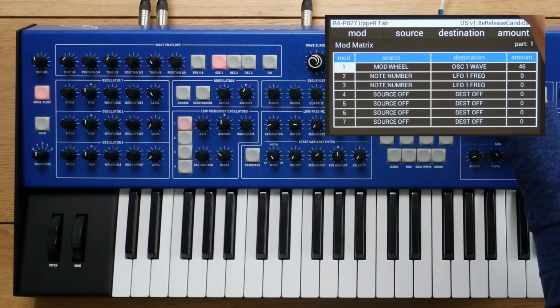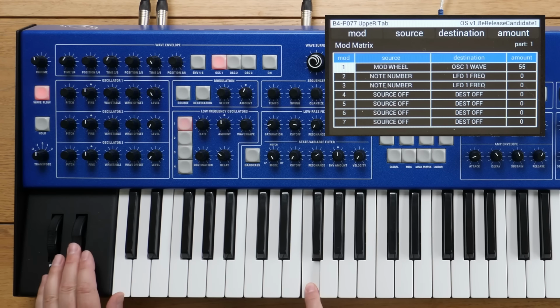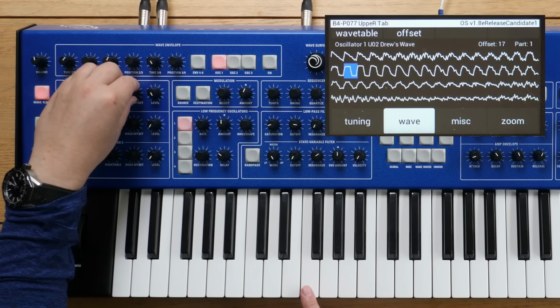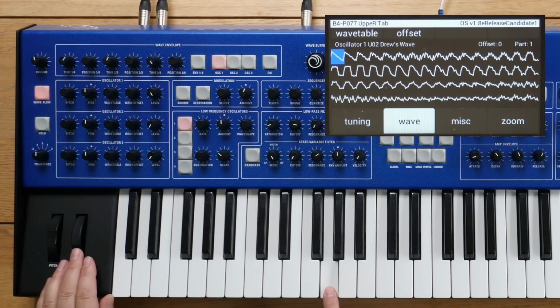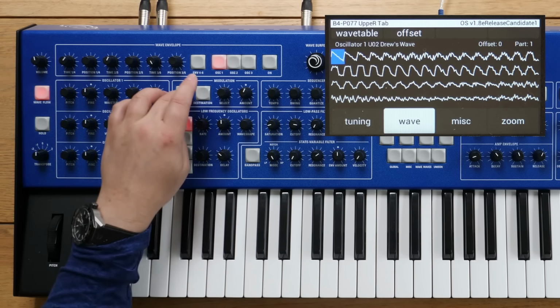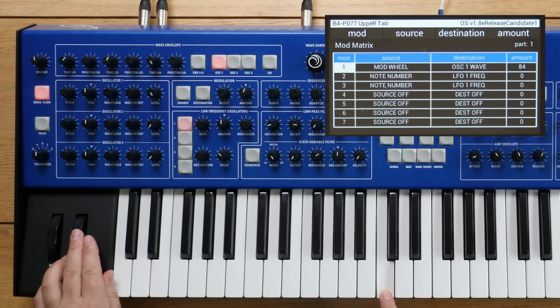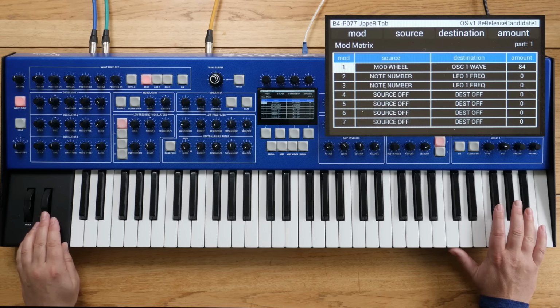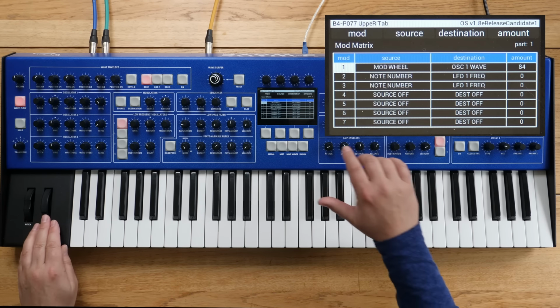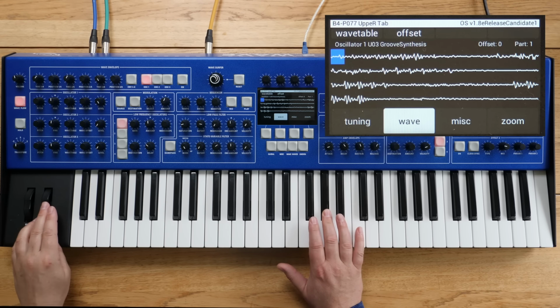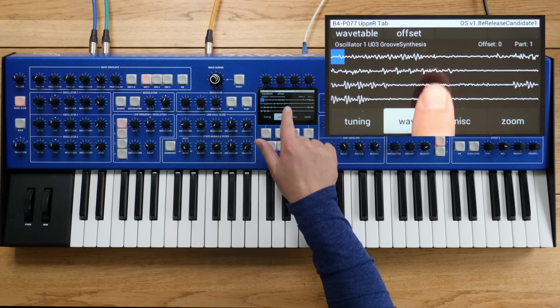We'll turn that up a bit more. Let's set the wave onto 1 to start, shall we? Let's just turn that modulation amount down a bit now. Lovely and crisp. Let's try another. This is quite cool, this one.